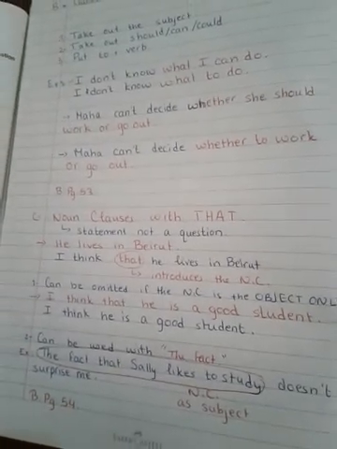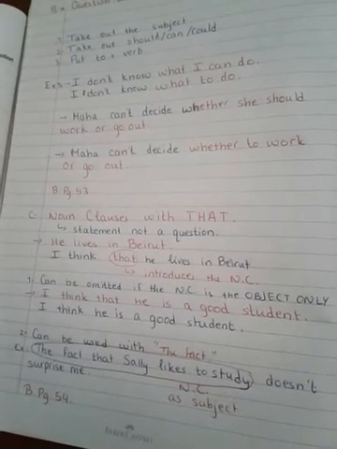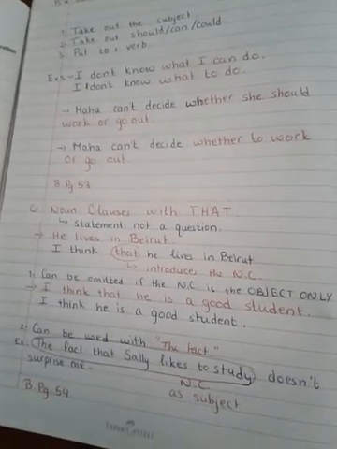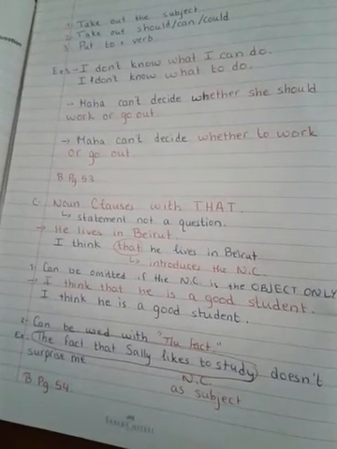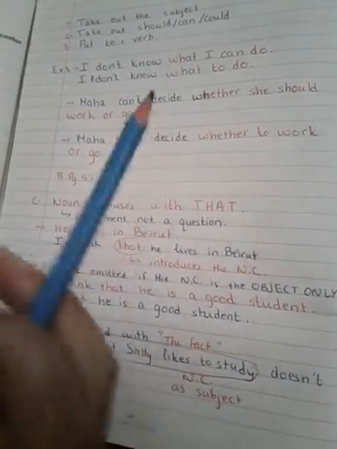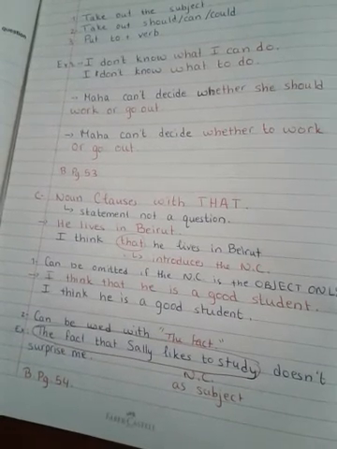The last thing for today is noun clauses that begin with that. Over here, the noun clause itself is a statement and not a question. Remember in all the previous exercises you did, there was always a question and then you had to write the answer to the question. Over here, I do not have a question.